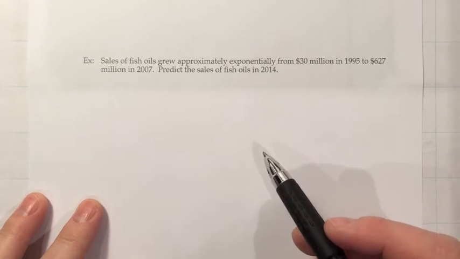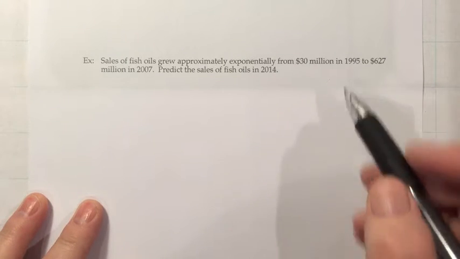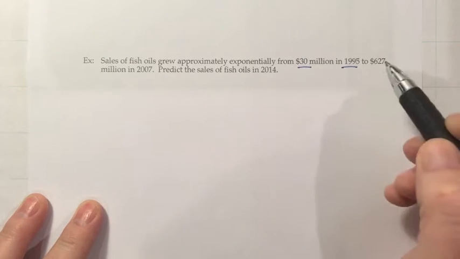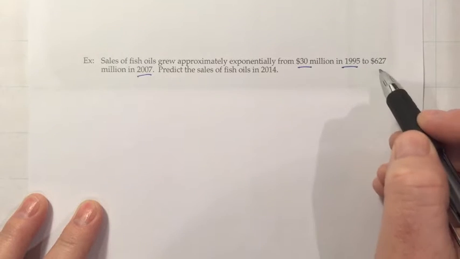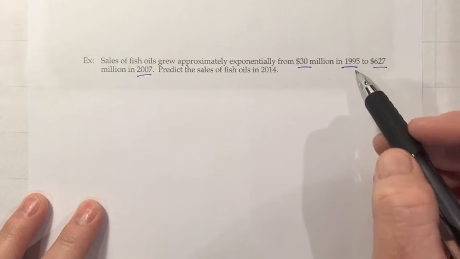Sales of fish oils grew exponentially from 30 million in 1995 to 627 million in 2007. Predict the sales of fish oils in 2014. All right, so this one is not a Half-Life problem, but it'll be similar in the sense that we're going to do regression because it looks like they've given us two ordered pairs. In 1995, we had 30 million. And in 2007, we had 627 million in sales. So those look like ordered pairs.